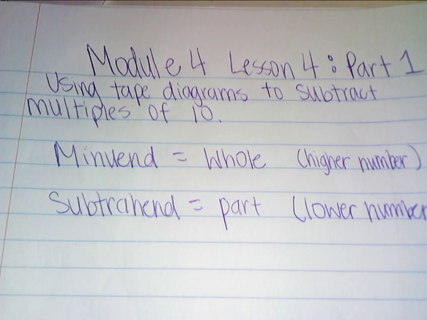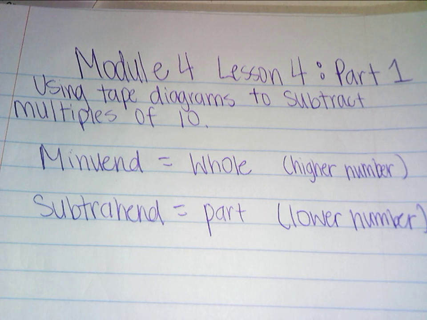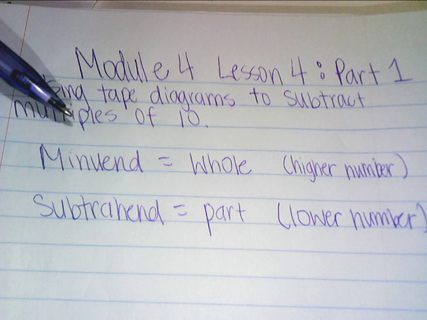Class, today you're doing Module 4, Lesson 4, Part 1. There are two parts to this lesson. Today we're going to do Part 1, which is subtraction, and then tomorrow we're going to do Part 2, which is addition, because it's too much to do in one day, so we're going to break it apart into two different parts. So today you're using tape diagrams to subtract multiples of 10.